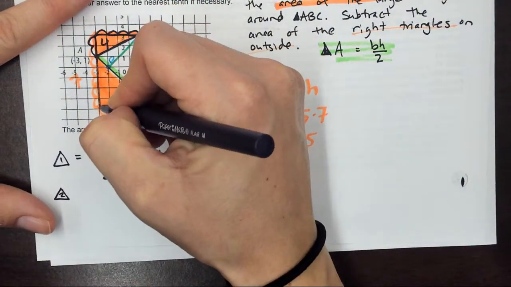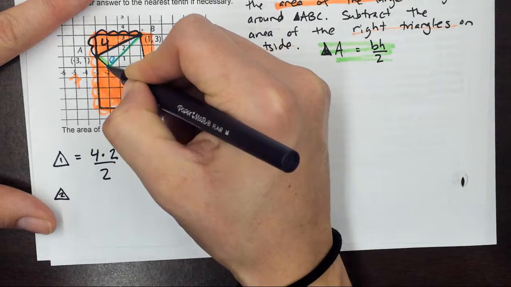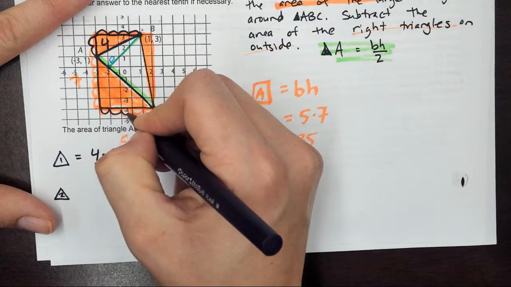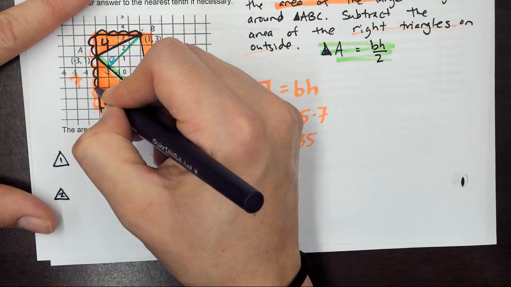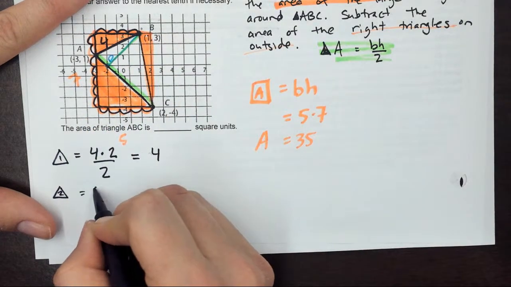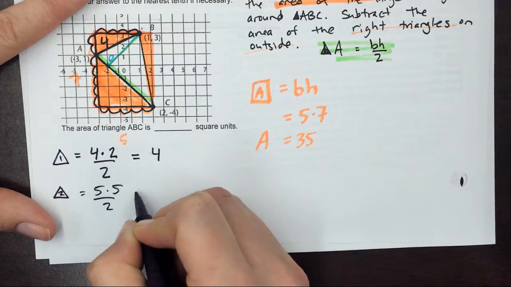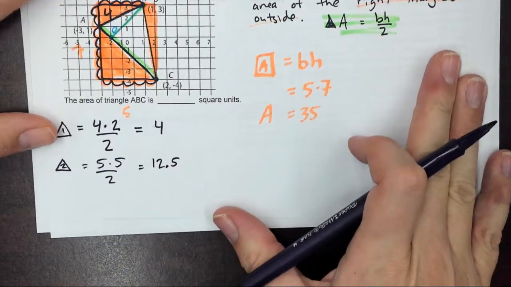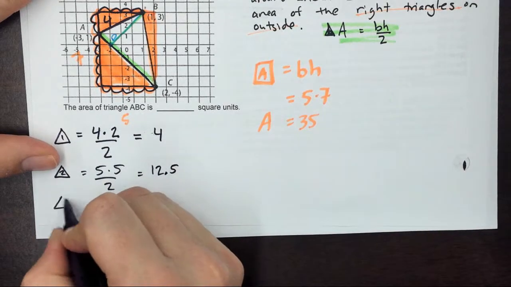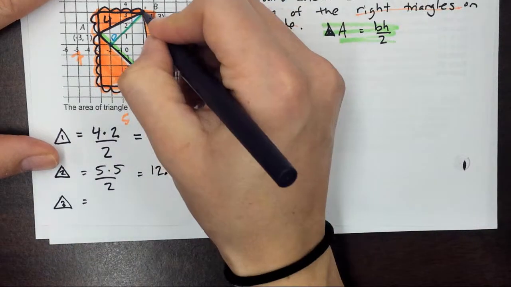Okay, so we're talking about this triangle here. Alright, base. 1, 2, 3, 4, 5. Height. 1, 2, 3, 4, 5. So 5 times 5 divided by 2 is equal to 12.5. And then I do the area of the third triangle.